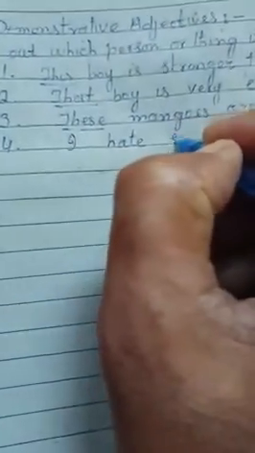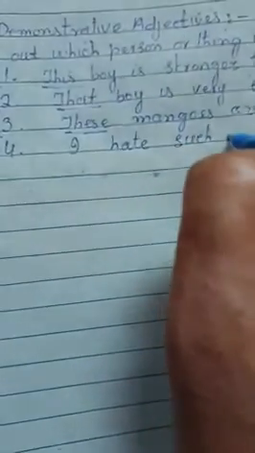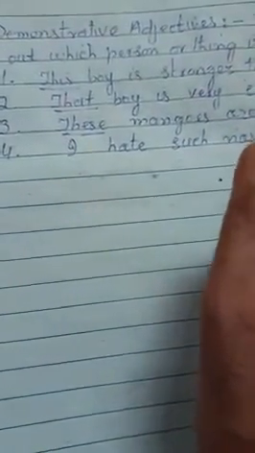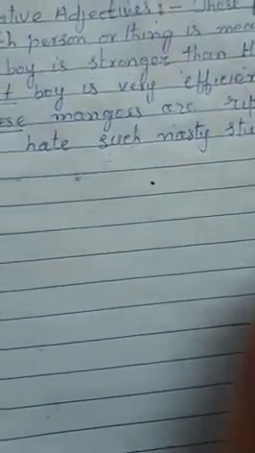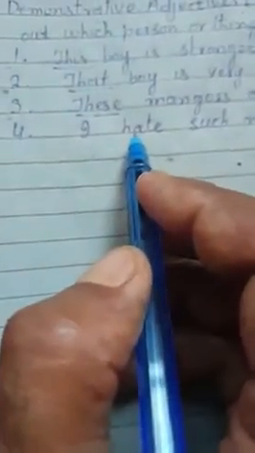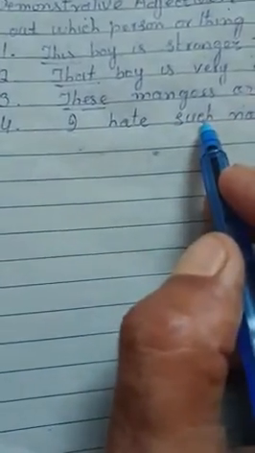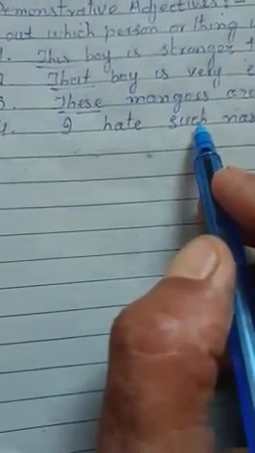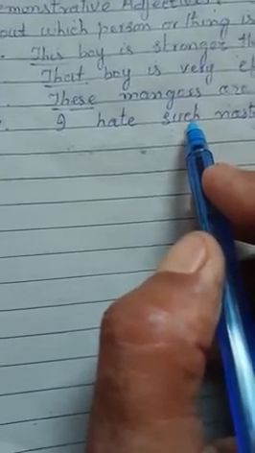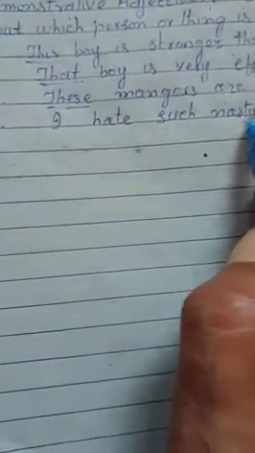So, the fourth one: I hate such nasty students. I hate such students. Here is the word such. It is pointing towards somewhere. But where? Nasty students.